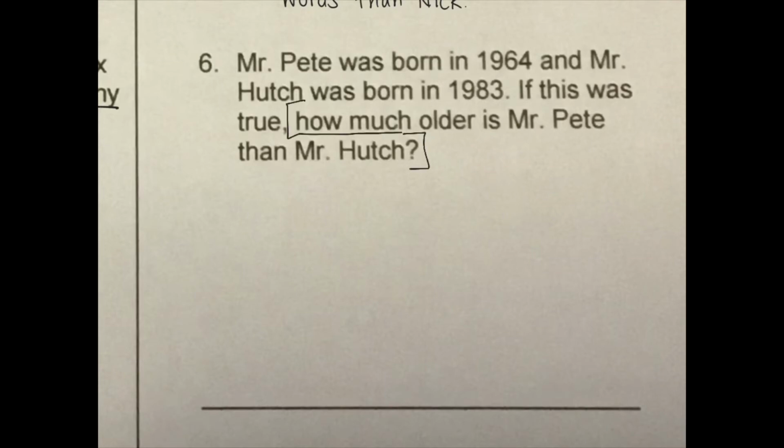We know that "how much older" is a hint word that means subtraction. We're comparing two people, Mr. Pete and Mr. Hutch, so we're going to think bigger minus smaller to get the difference. So let's see, I have 1964. That's my smaller number that belongs to Mr. Pete. And I have 1983, which is my bigger number, that belongs to Mr. Hutch.